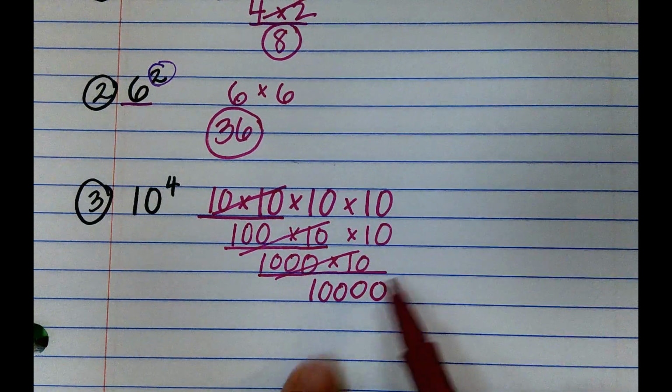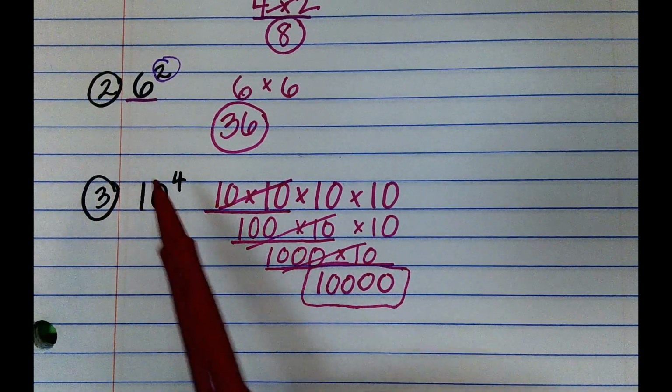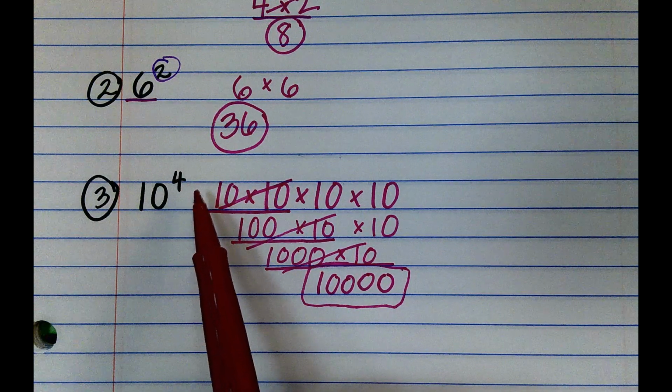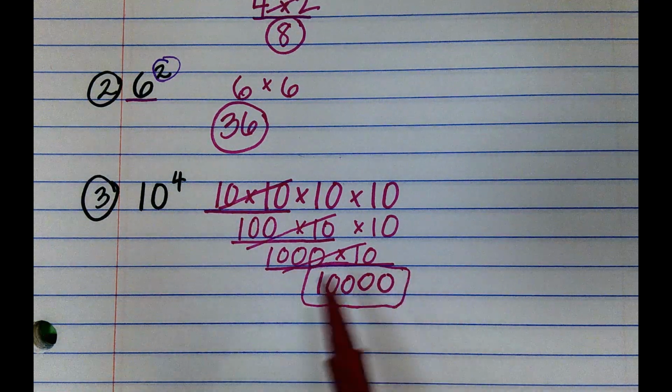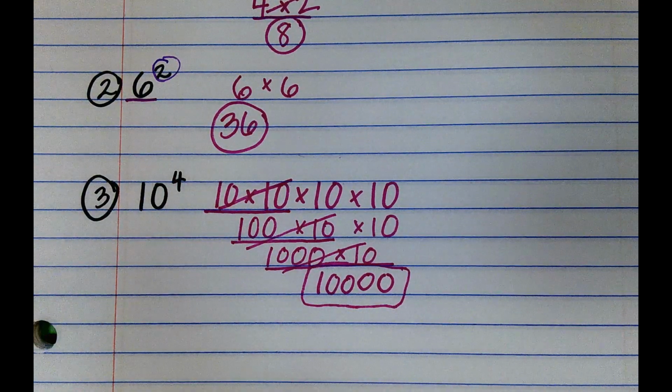Now there's a trick. Anytime you do exponents with 10, whatever the exponent is, the number tells you how many zeros to write. So if it was like 10 to the 6th power, we'd have 6 zeros. If it was 10 to the 2nd power, we'd have 2 zeros. Kind of interesting. You don't have to know that, but it is a little fun fact.